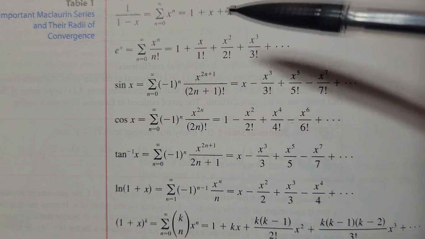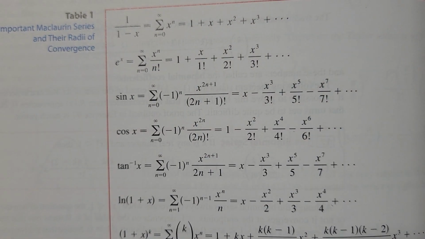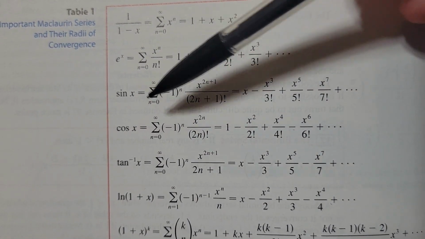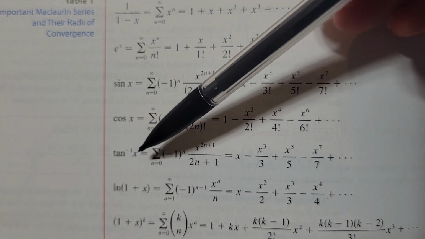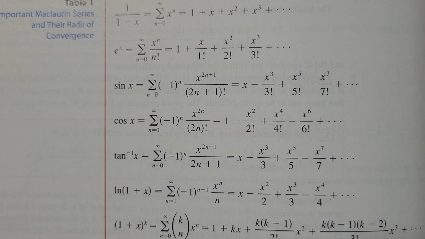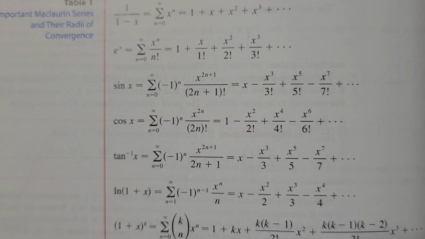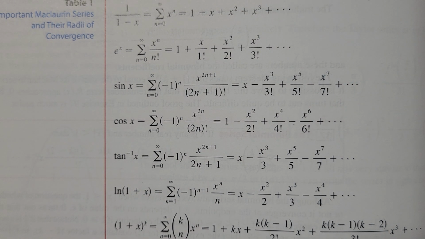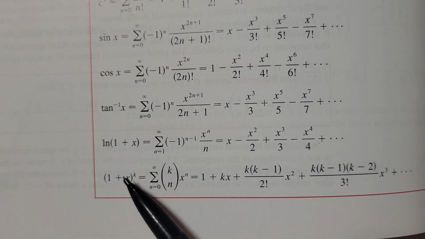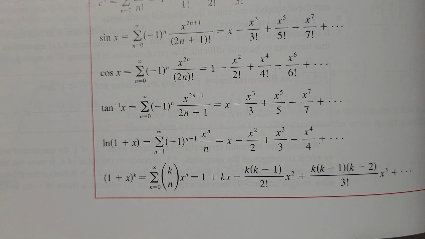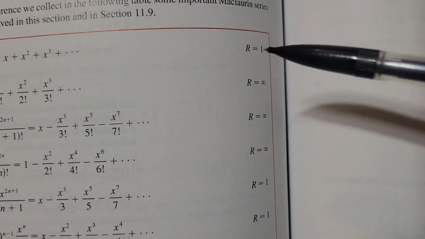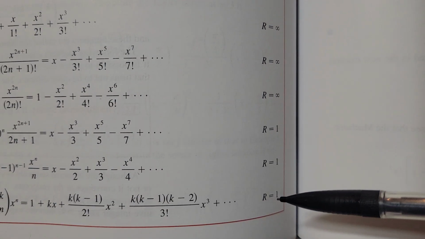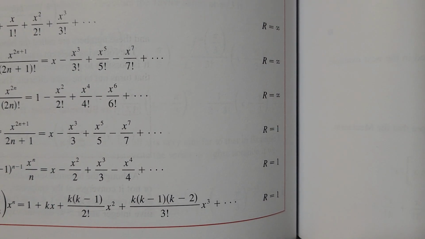So I've got a geometric series. And then the one for e to the x, the one for sine x, the one for cosine of x, the one for tangent inverse of x. We saw that in the last section. The one for the ln of 1 plus x. We saw that in the last section. And then here's a binomial series. And then the radius of convergence is there on the side.